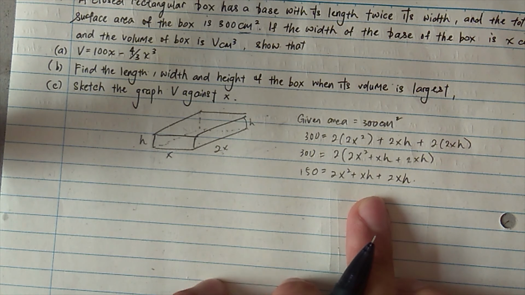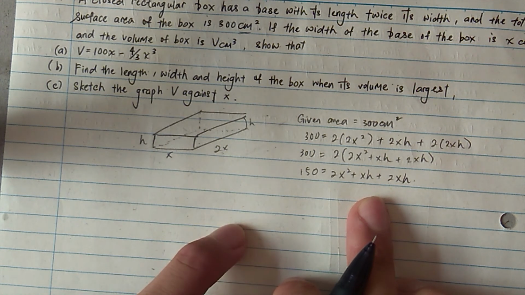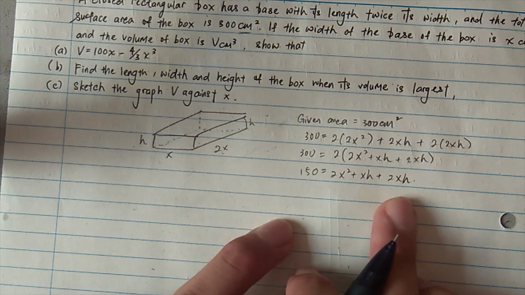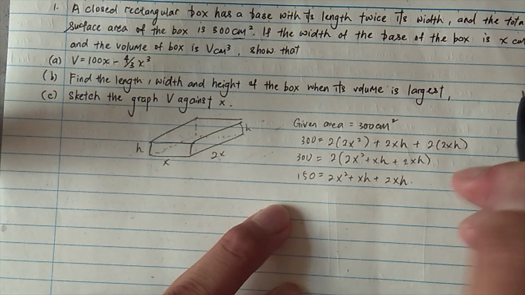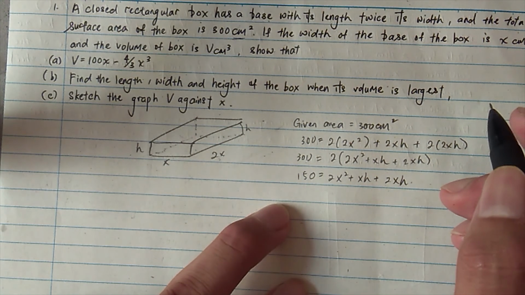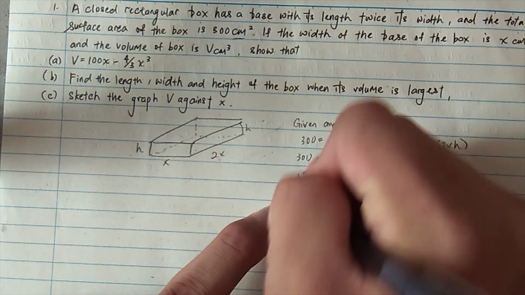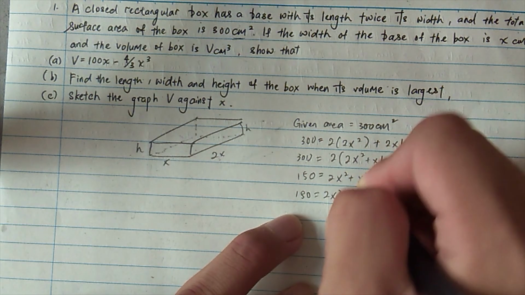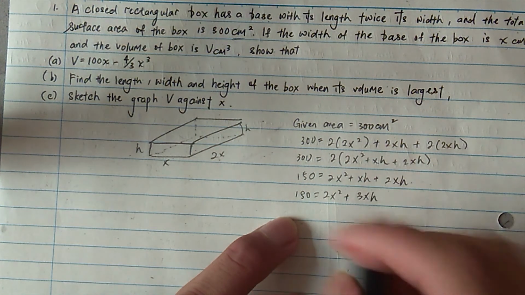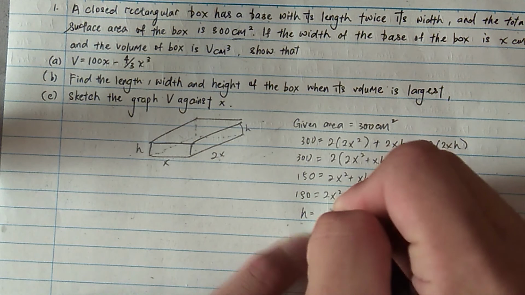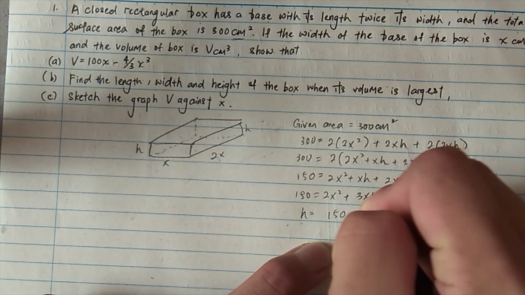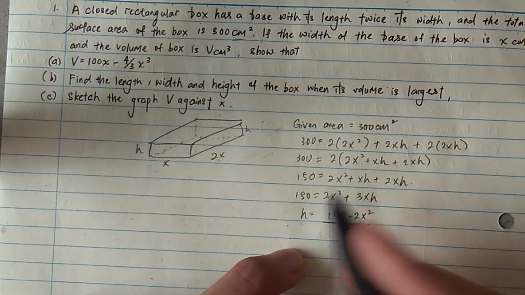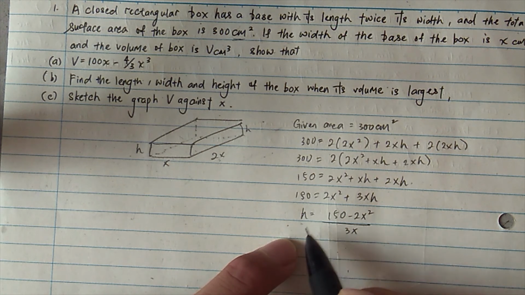Okay, so after that we need to calculate for the h value, right? We need to calculate for the h value. So this one we can multiply this up, right? Multiply this up, and h will become, okay, divided by 3x. So this is the formula for h.